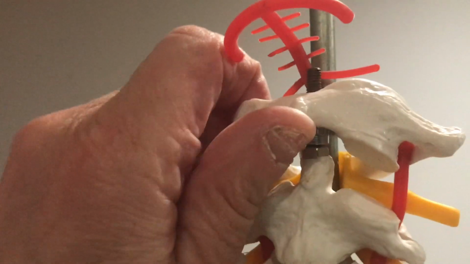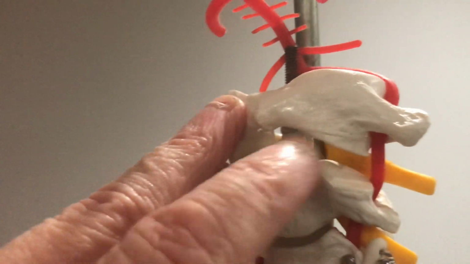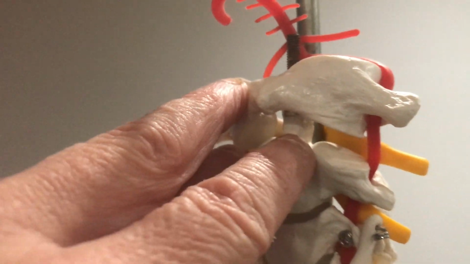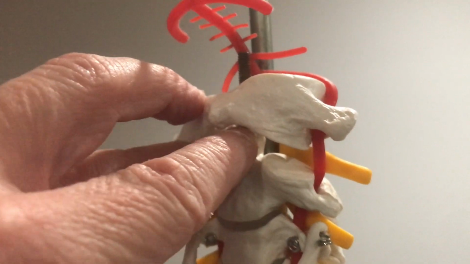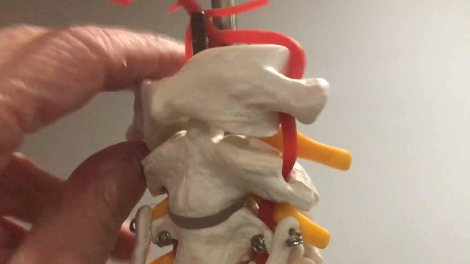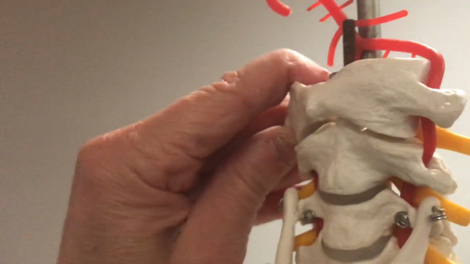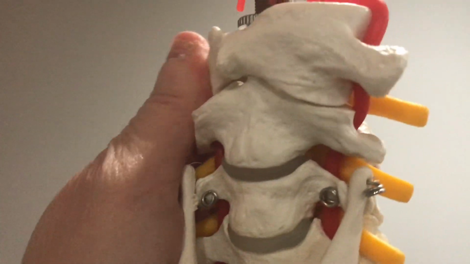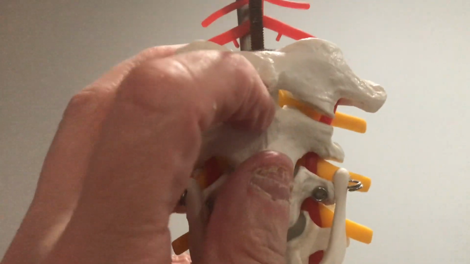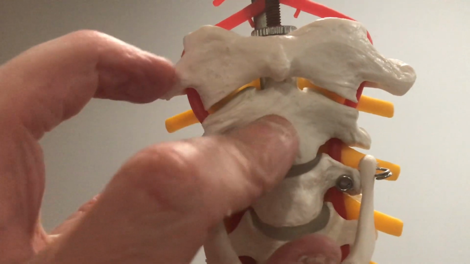C2 has a vertical projection, you can see that right there, called the dens, D-E-N-S, or odontoid. And when we rotate, a lot of the rotation of our neck, turning our head to the right and to the left, occurs at that C1 on C2.